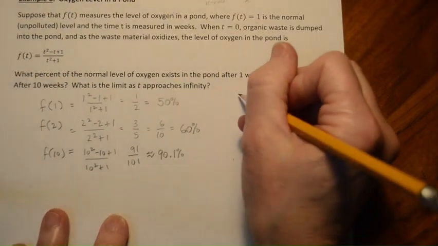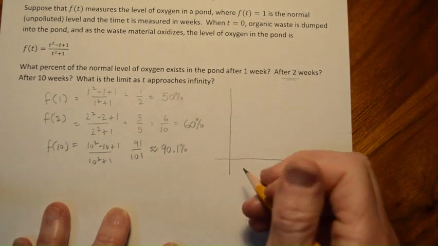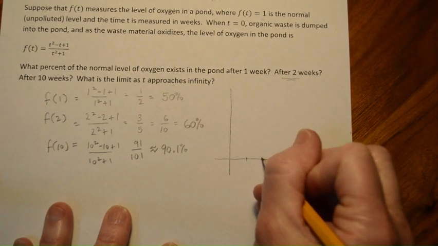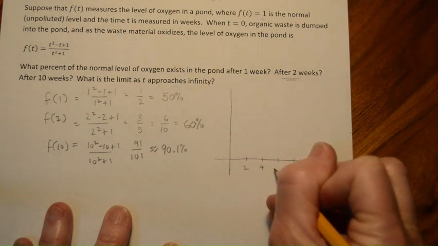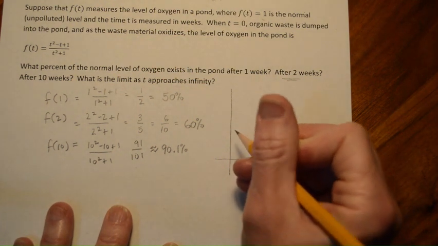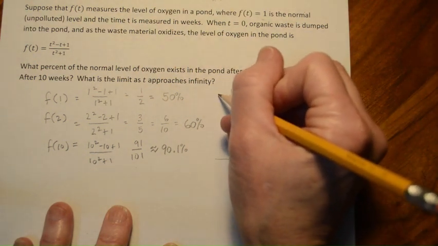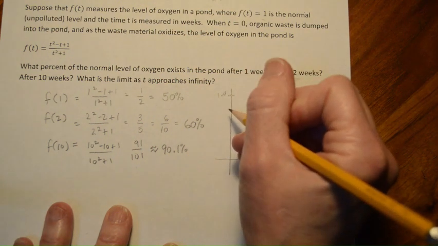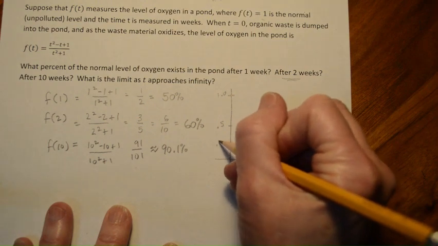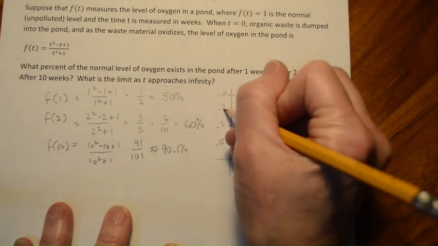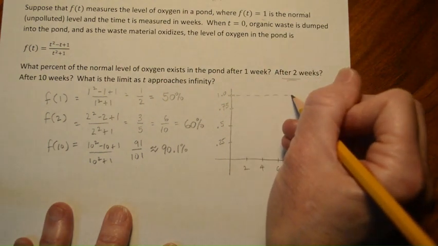Right, and so what this looks like is, let's see, 2, 4, 6, 8, 10. And then here, I'm going to mark these bigger since we're talking about percentages. Let's do that as 1.0, and then this would be about 0.5, 0.25, and then 0.75. All right, and normal is up here at 1.